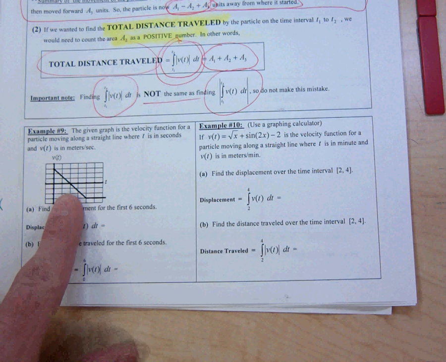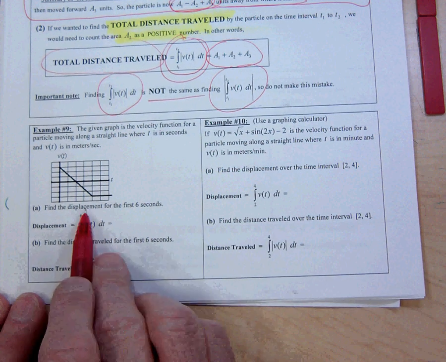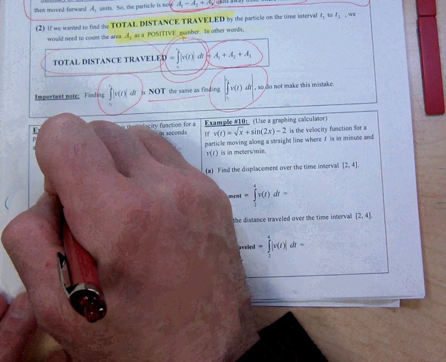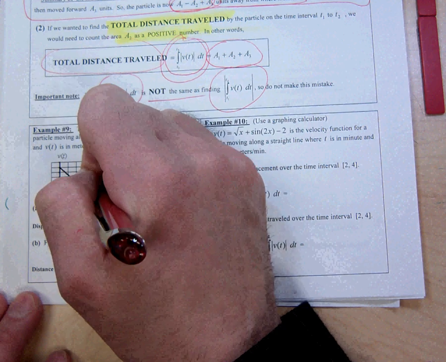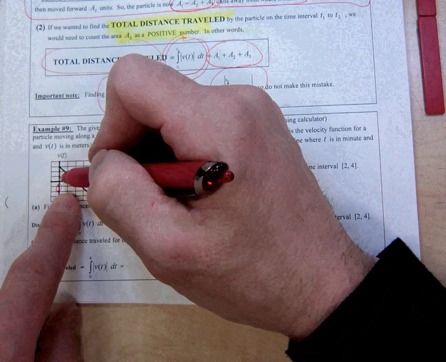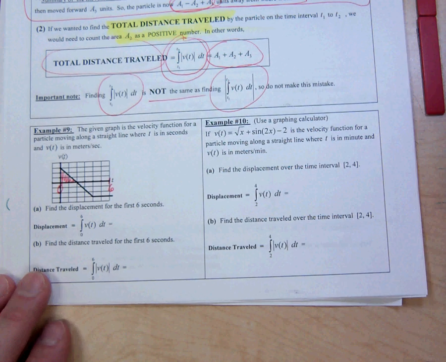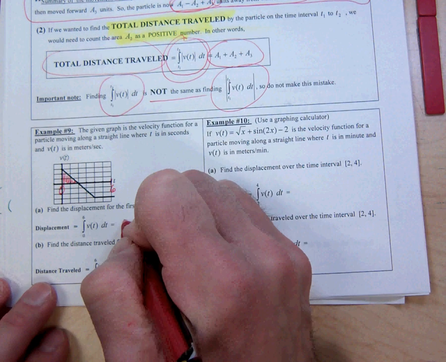Suppose I give you this as the velocity function for a moving object that's moving along a straight line. T is in seconds, V is in meters per second. Find the displacement for the first 6 seconds. So here's time equals 0. Here's time equals 6. Everybody with me? To find the displacement or distance traveled, clearly I need to find these areas. So what's this first area here, guys? It's just 1/2 times 2 times 3. So what is that? 3? And because it's a positive area, above the x-axis, the displacement is going to be what?